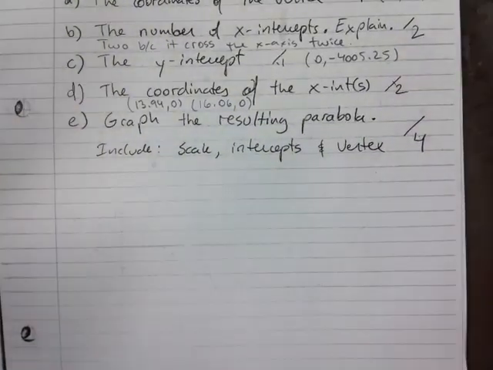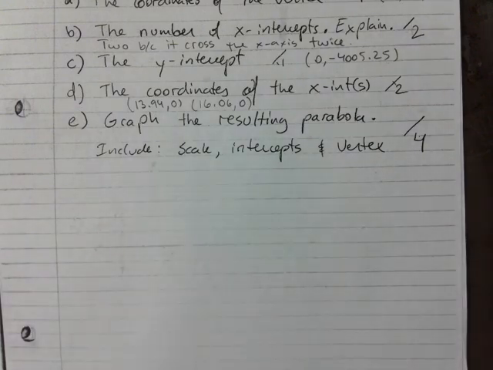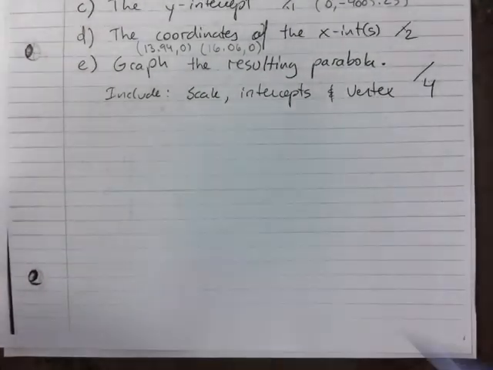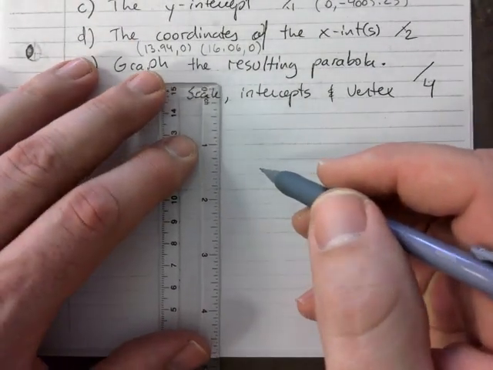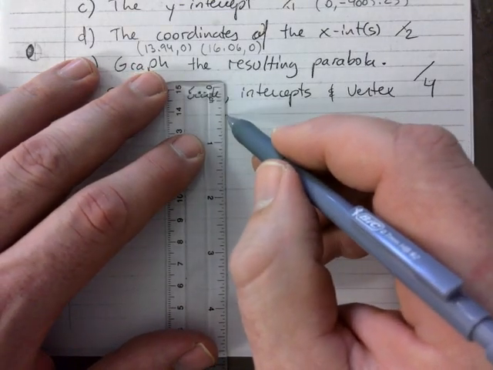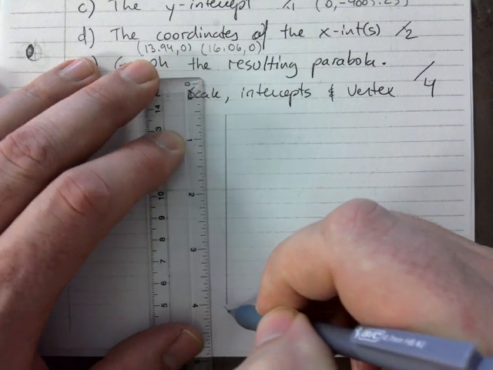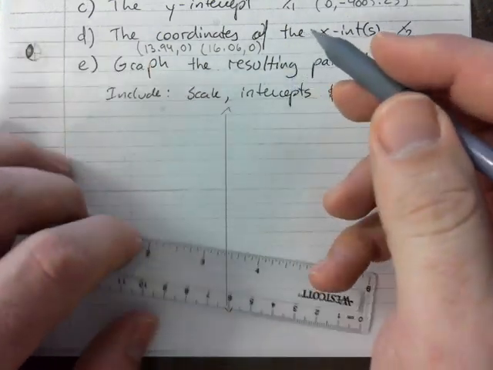If you have a ruler, this unit and next unit, not the next one, but chapter 6 will require you to graph as well. So it's good to have a ruler with you. But here's what I'm going to do. I have all my intercepts. I have my vertex.